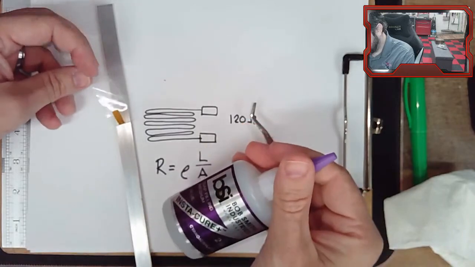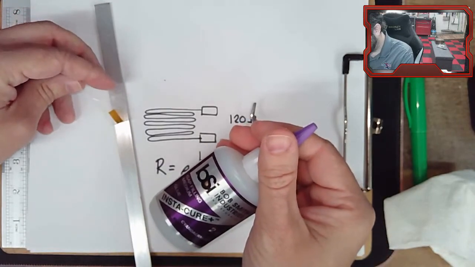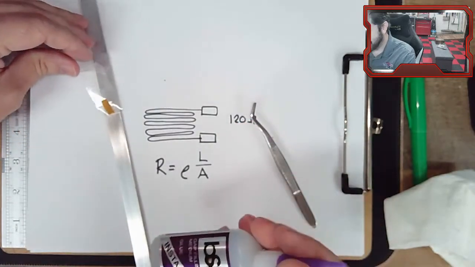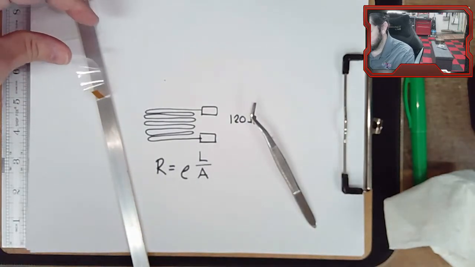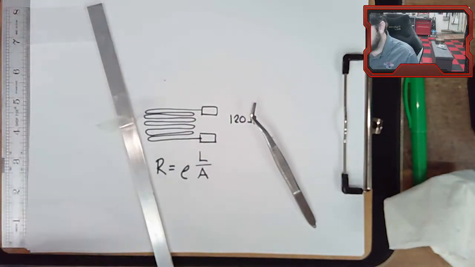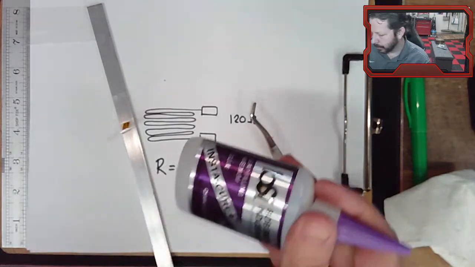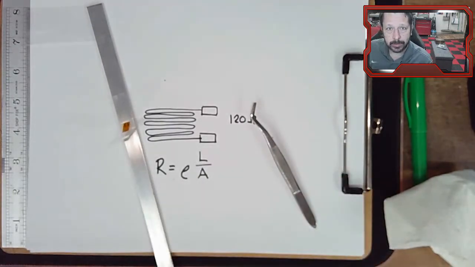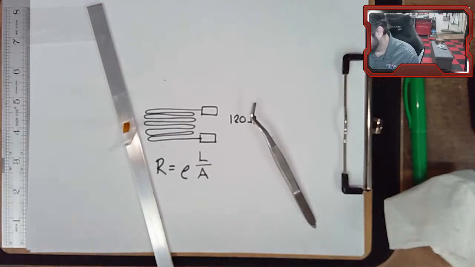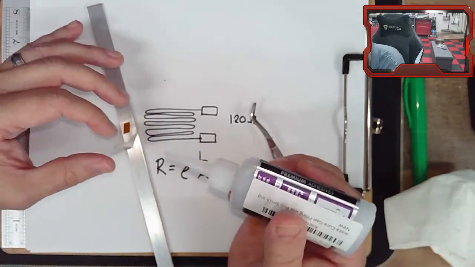Now, they do make specific strain gauge glue. I do not have any here, so I have some super glue. This is a gap filling super glue, so it's thicker. It would be better if I had a thinner one. I really don't want to measure the strain in the glue, so I don't want a thick layer of super glue, but this is what I got.